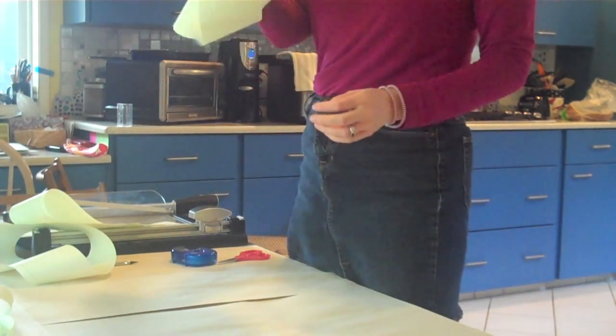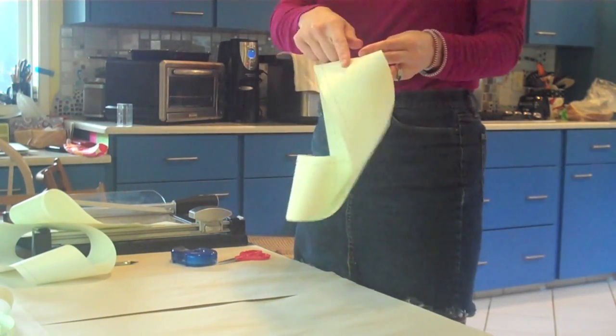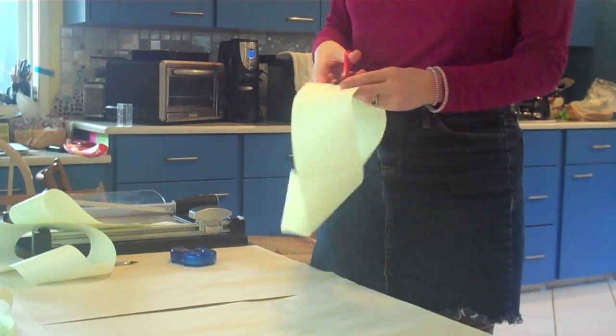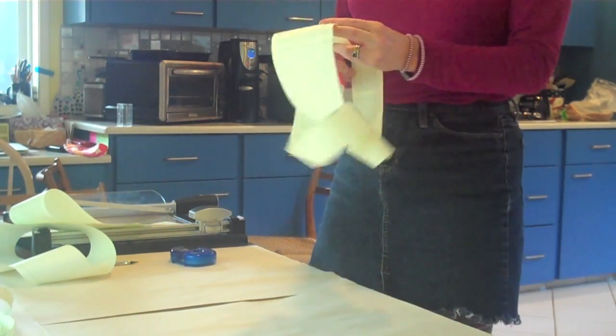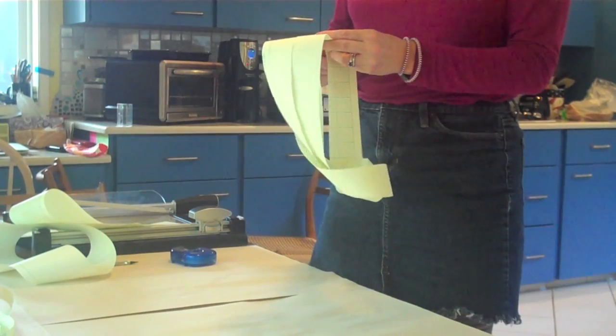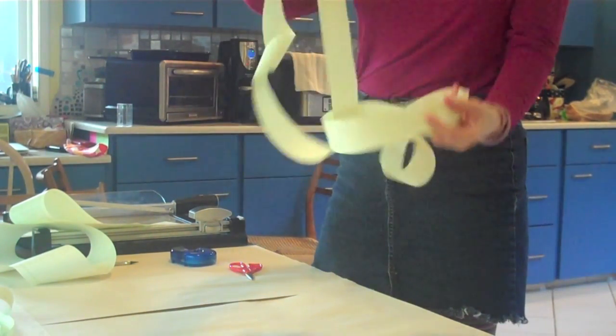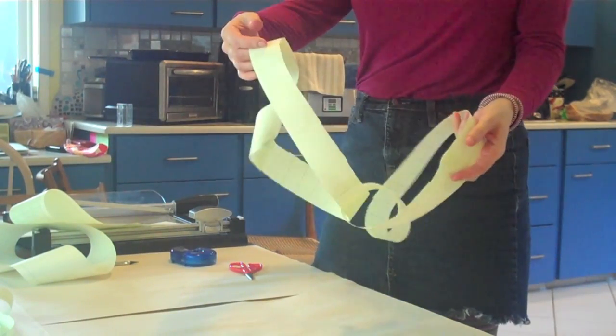So the full twist loop is pretty fun. You just cut down the center like you did with the other ones. Linked rings, each with a full twist.